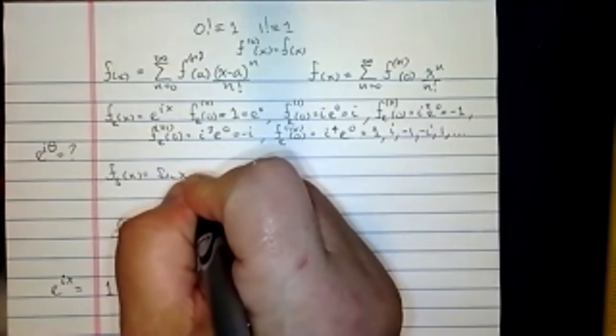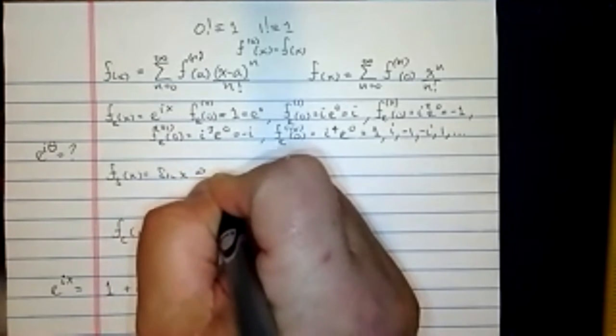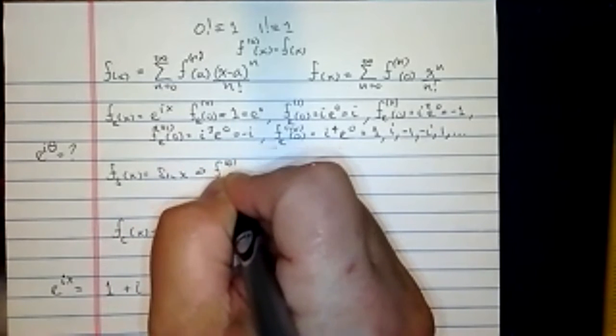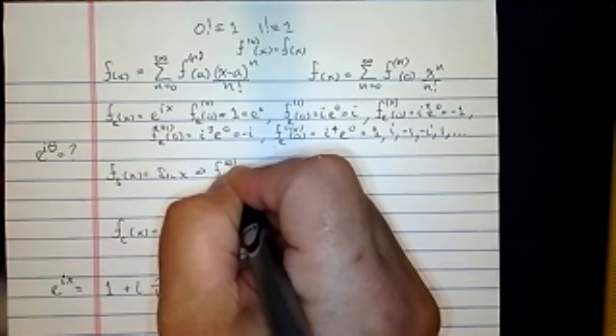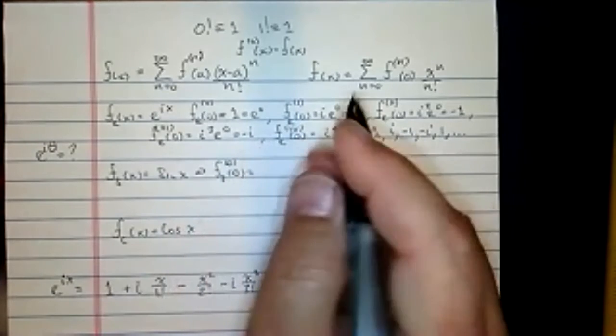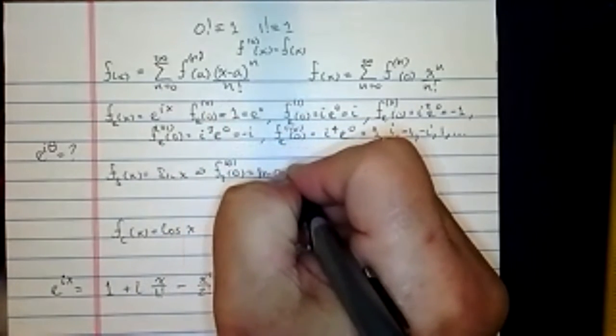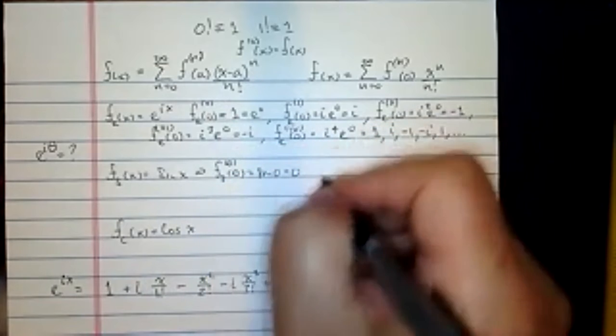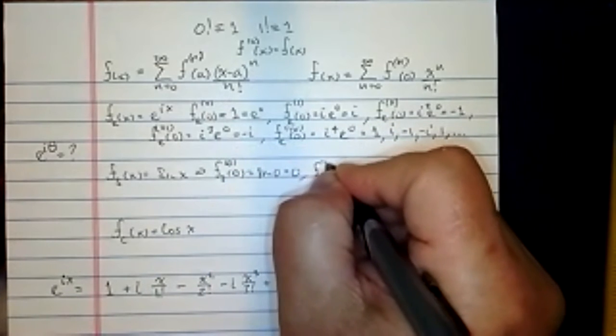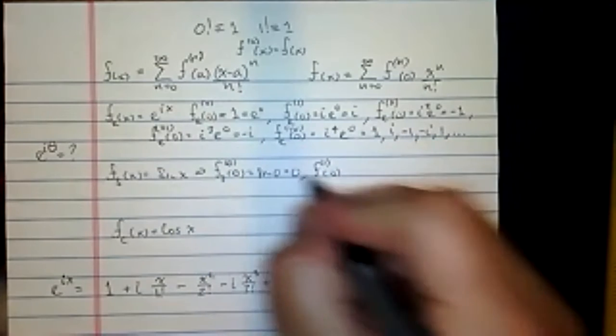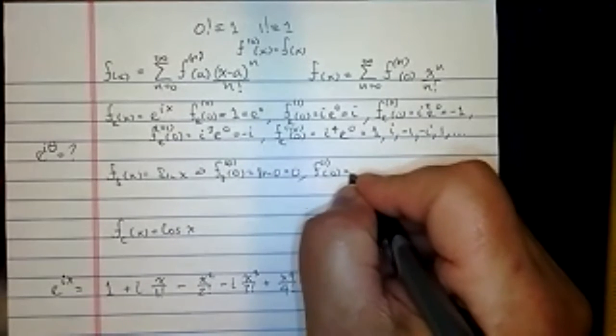We can continue on to do the sine, and the 0th derivative of the sine of x evaluated at 0. The sine of 0 is equal to 0. So the first derivative evaluated at 0 is the derivative of sine, which is, of course, cosine.